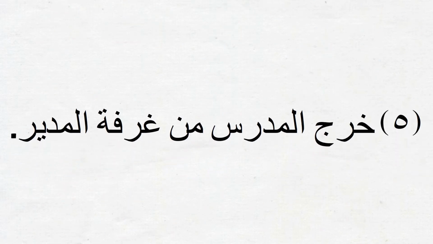Fifth sentence. خرج المدرس من غرفة المدير. The teacher came out from the principal's room. What kind of jumla is this? This must be the fi'liya sentence because it is starting with fi'l خرج. If it is fi'l, we should be looking for fa'il, the doer.